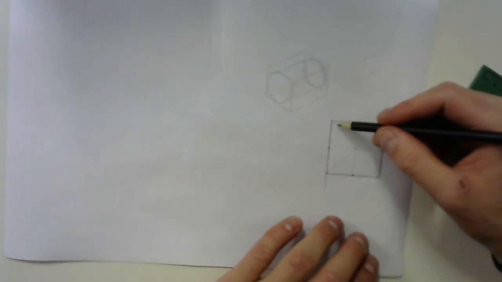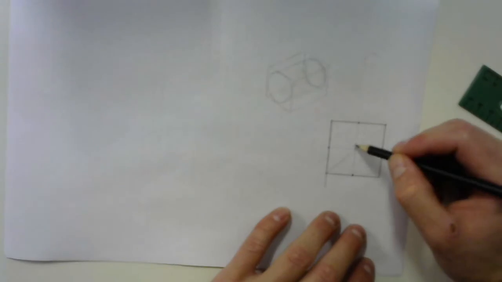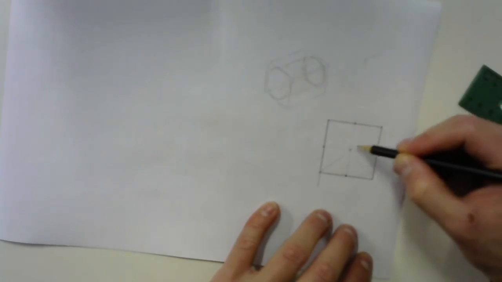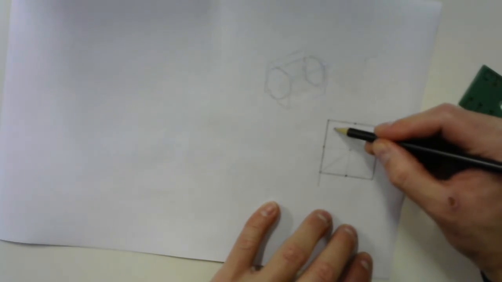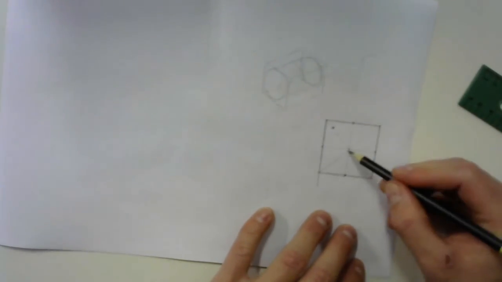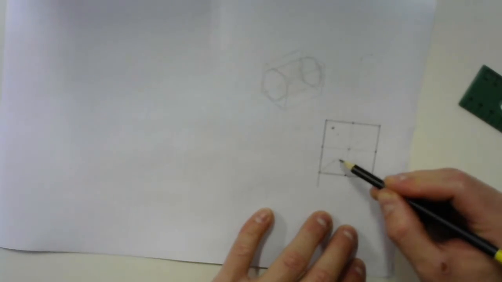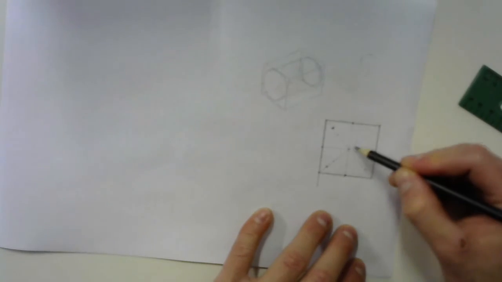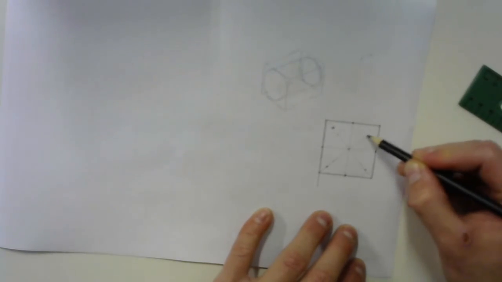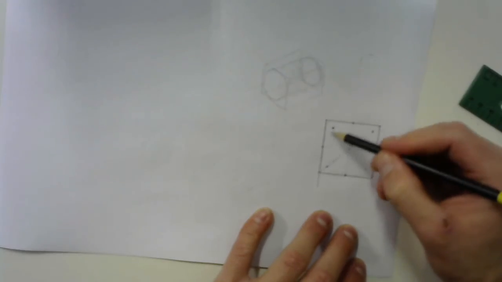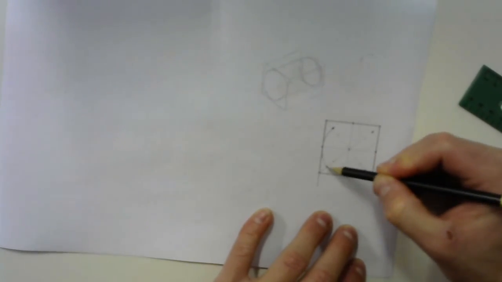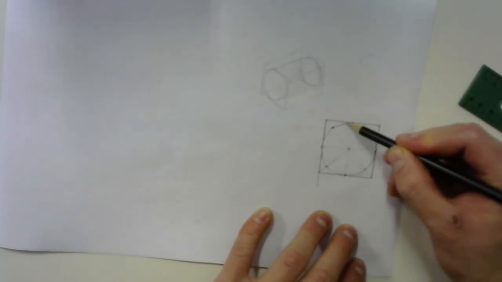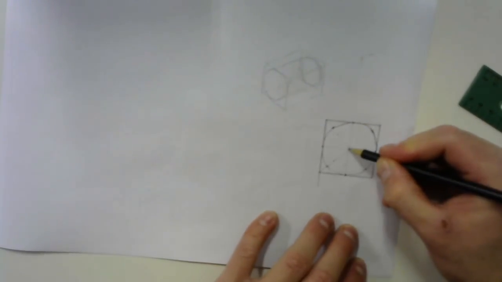So how we find out where our circle interacts with this line here is we take this line, divide it in half, and then divide that half in half again, and then we can make a dot. Divide this line in half, and then that in half again. Divide this line in half, and then that in half again. Now we're basically just playing dot to dot, and we can just join these dots like this. And that's how you draw a perfect circle.